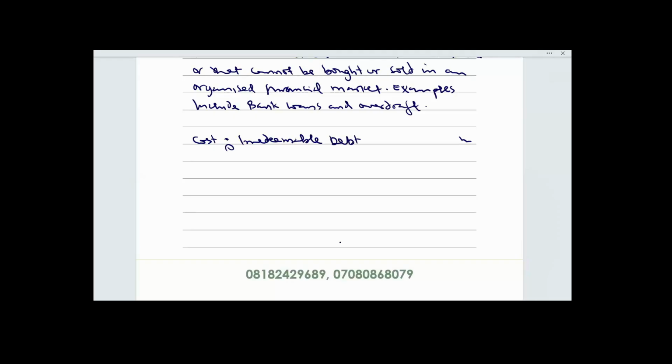Whenever I'm talking about debt, you should know which of them: is it traded debt or non-traded debt? Especially when it comes to redeemable, we'll be referring to those traded debts. When you talk about irredeemable, usually those non-traded debts are kind of irredeemable debts. But let's move on. Now, let's talk about irredeemable debt. Let me write it.